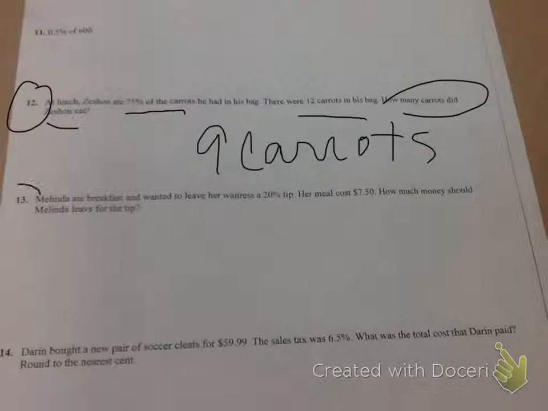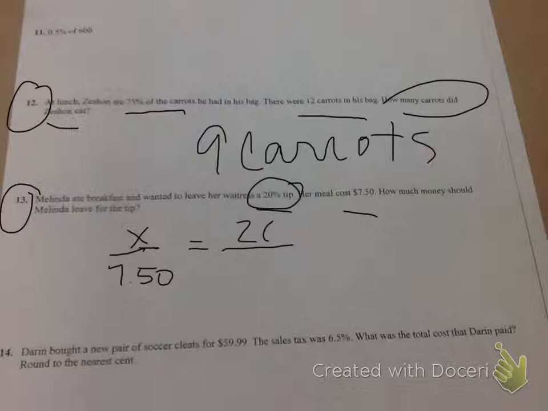Okay, let's try number 13 now. Melanie ate breakfast and wanted to leave her waitress a tip of 20%. Her meal cost $7.50. How much money should Melanie leave for a tip? So again, it's part over whole, or is over of. The whole thing, it says her meal was $7.50. So that's the whole thing. The part, we don't know how much she's going to leave. So the x goes here. And of course, every time you have a percent, you're going to put it over 100.